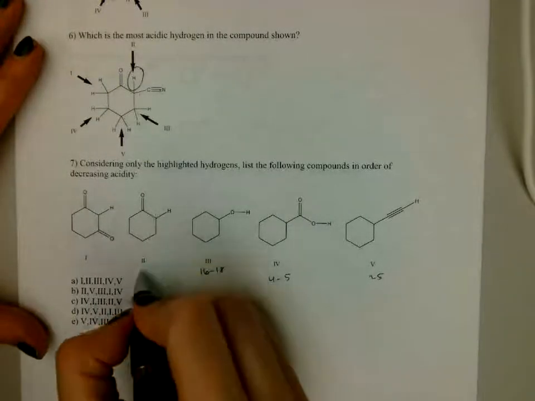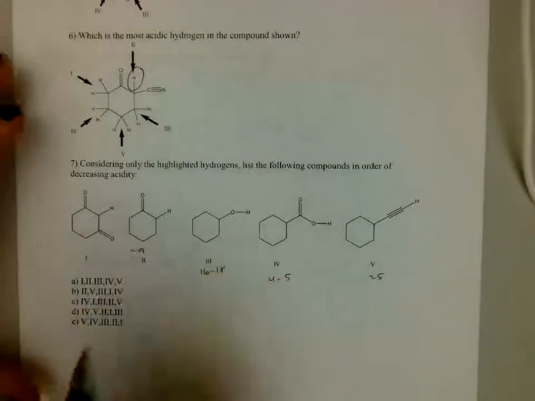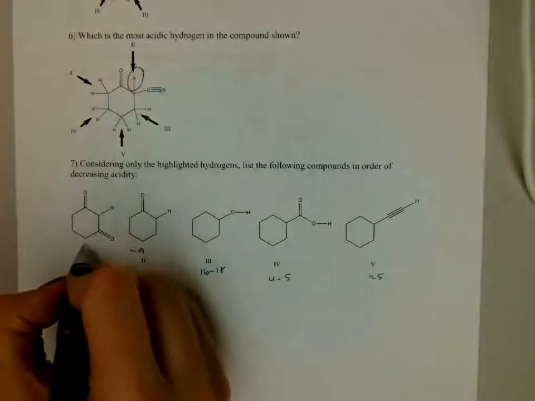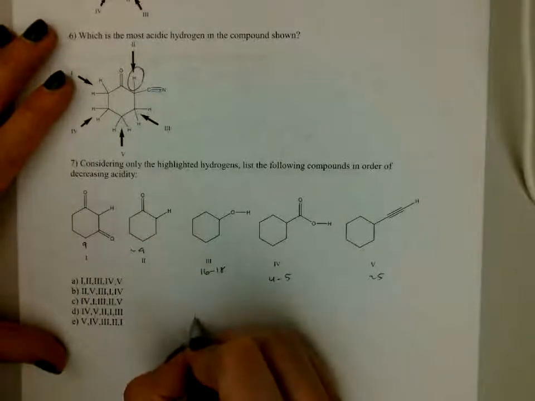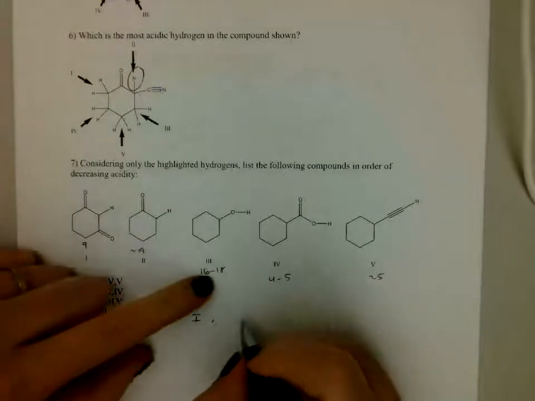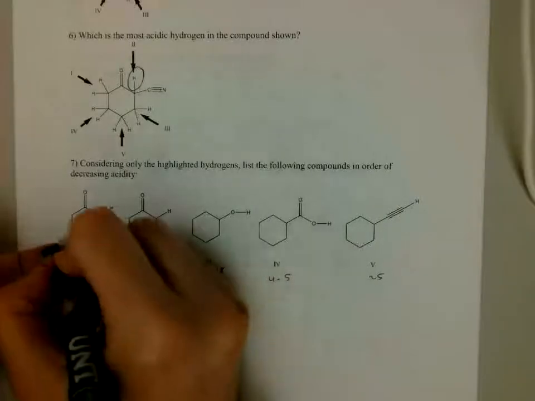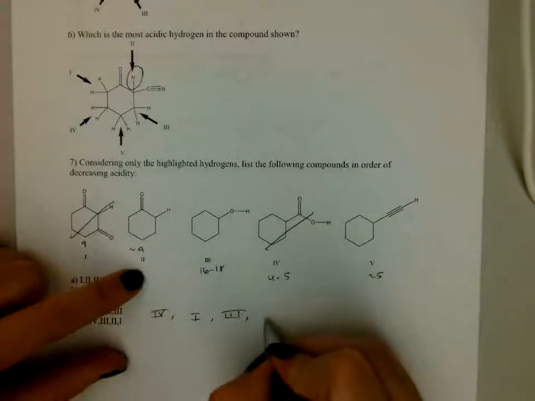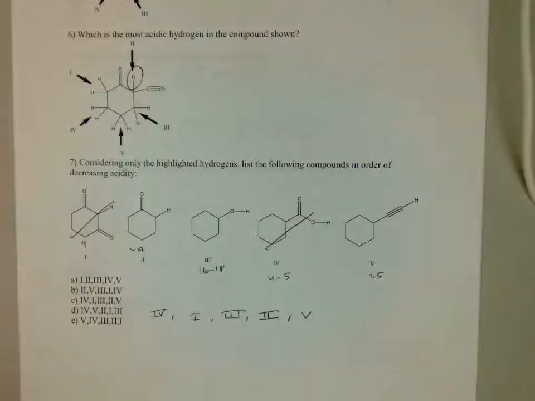At the alpha carbon, it's going to be around, I think it's like 19-ish. And then for the diketone, I think it's going to be around 9. So if I was arranging this, I would say first the carboxylic acid, then the diketone, then the alcohol, the alpha carbon, and then the alkyne.